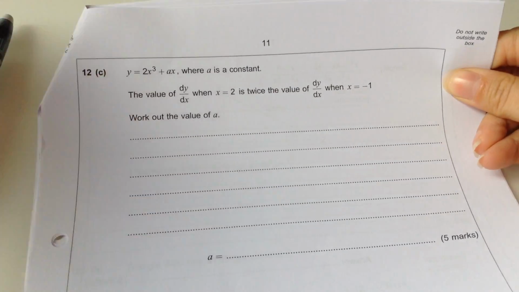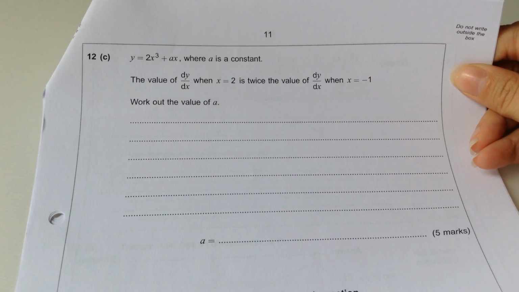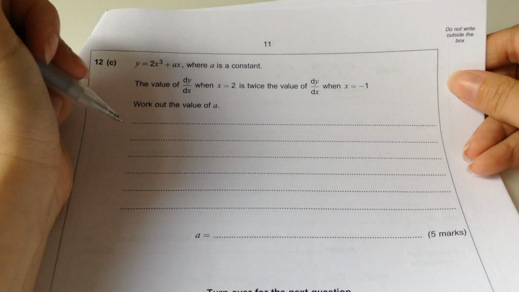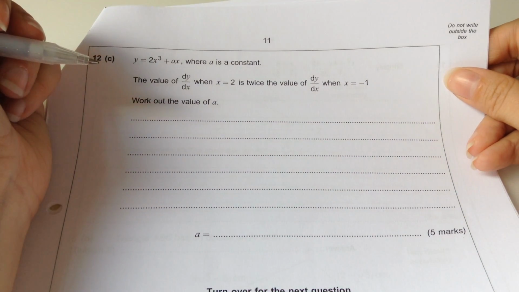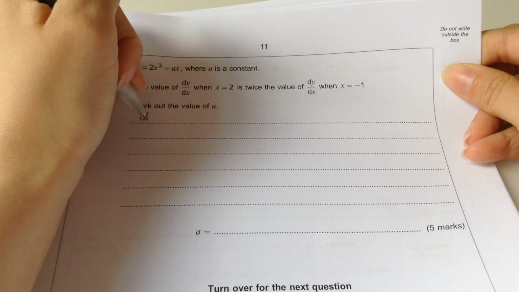Y equals 2x cubed plus ax, where a is a constant. The value of dy by dx when x is 2, ooh, this is a spicy one, is twice the value of when it's minus 1. Okay, let's work out dy by dx first.